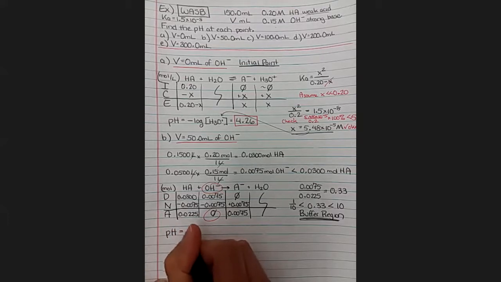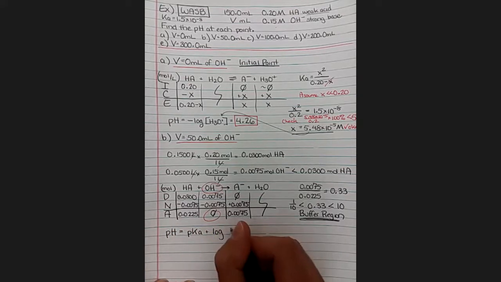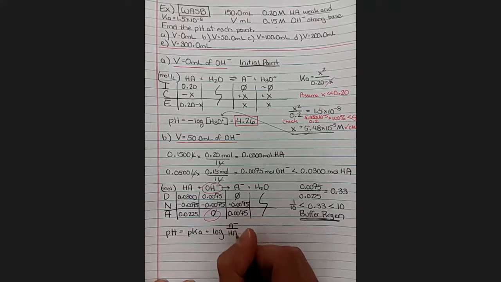Henderson-Hasselbalch is pH equals pKa plus the log of that ratio that we just found. And again, technically it is in concentration of A minus over concentration of HA, but since they're mixed into the same solution, they'll have the same volume, so the volume cancels out. So we can just cheat and use moles. However, we do need to find the pKa.